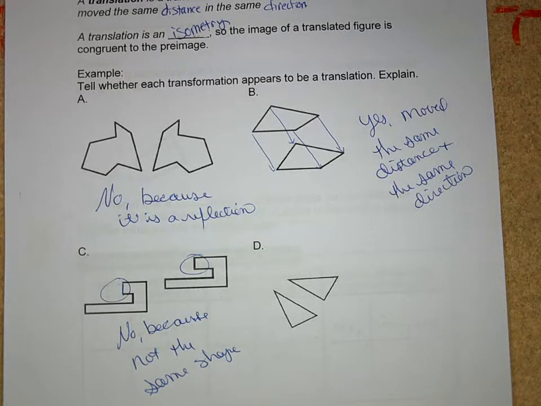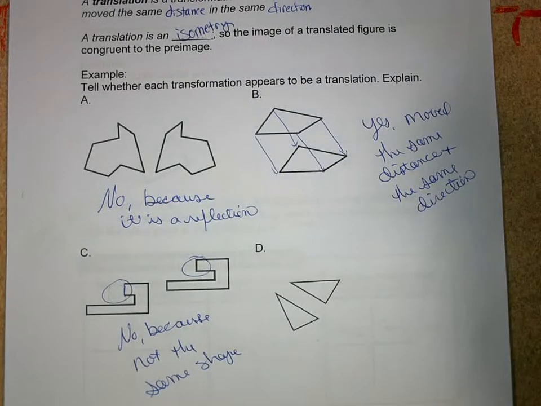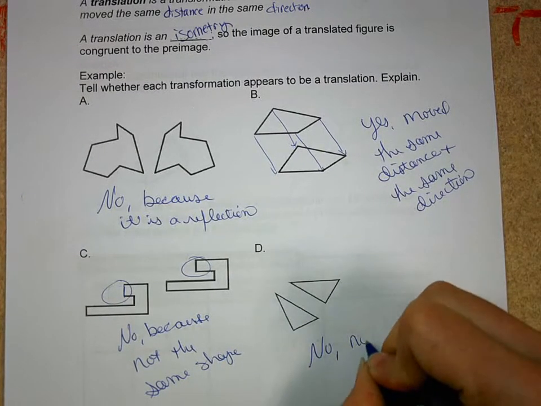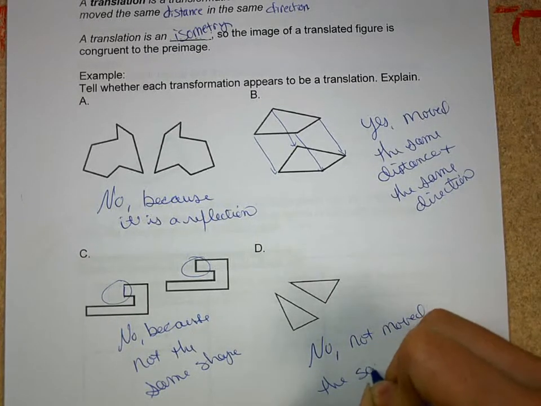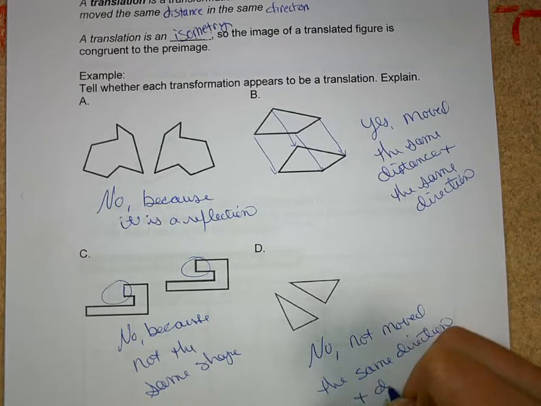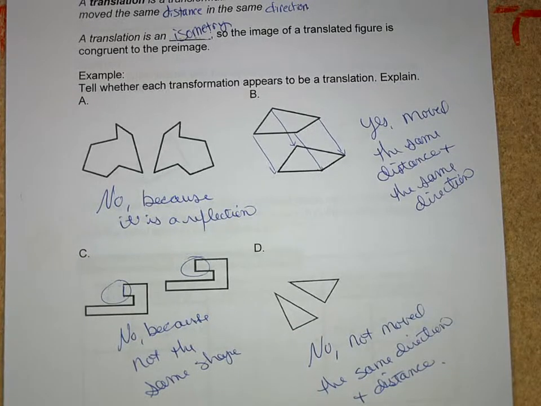Now, on this next one, is it a translation? It'd be a definite no. Really, what happened with this one, I'm not quite sure. But we know it's not moved the same direction and distance. It didn't go the same way. It kind of looks like it's a rotation maybe, or even a reflection, but it's like it's kind of gone awry just a little bit. So that's the beginning of it.